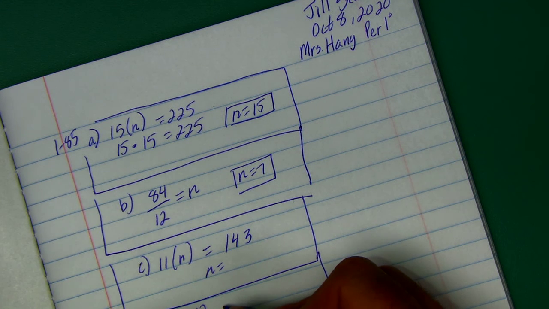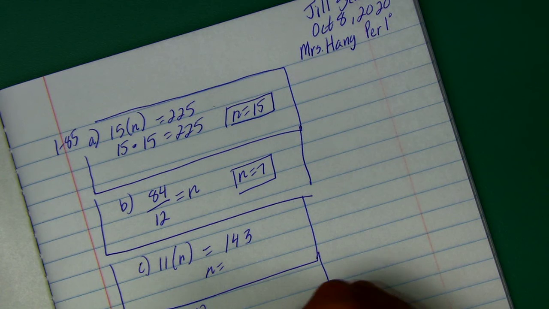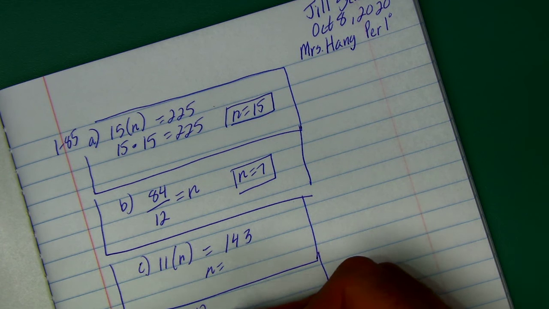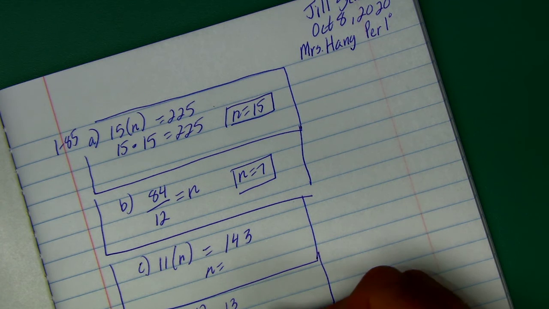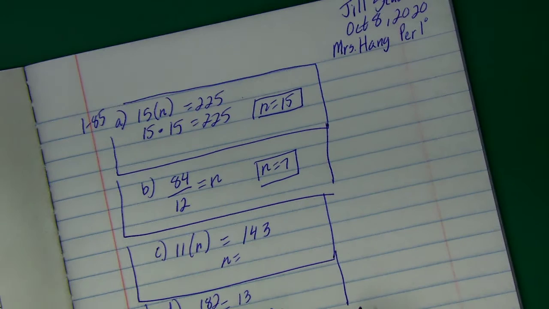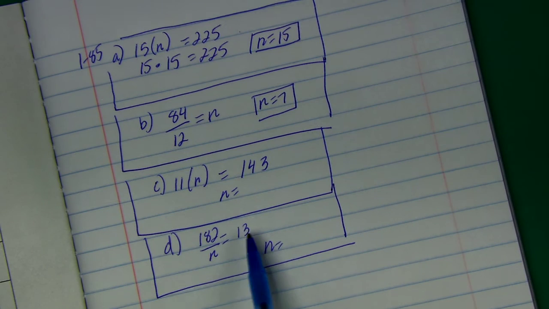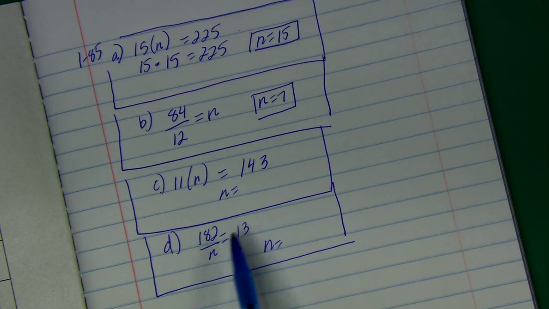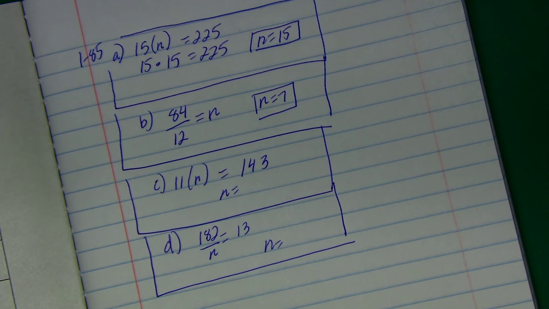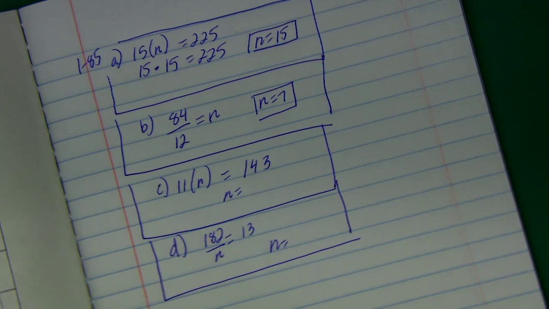Okay, 182 divided by n, 182 over n equals 13. So you're going to find your multiplication chart. What are you going to do? Look at the 13s, go all the way over till you find a 182, and whatever is perpendicular with that, the other number, is going to be the n. You try that. 186, what are we doing here?